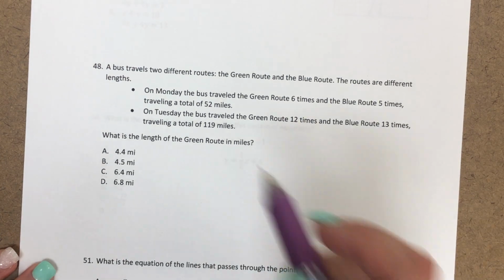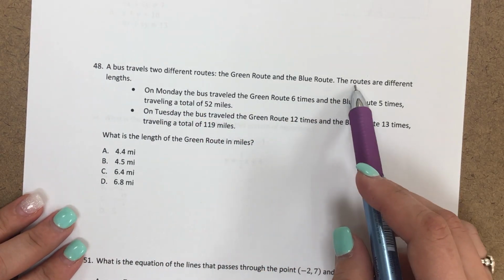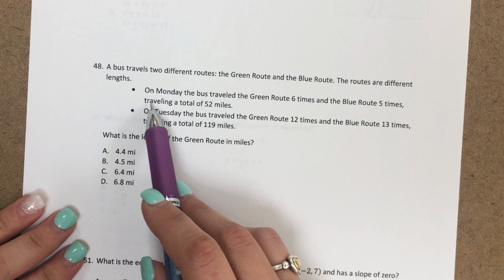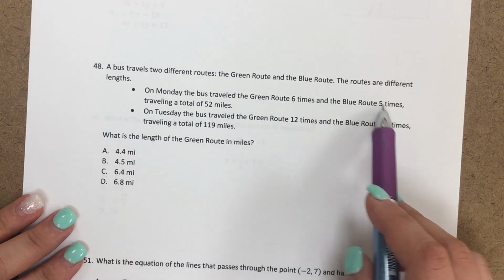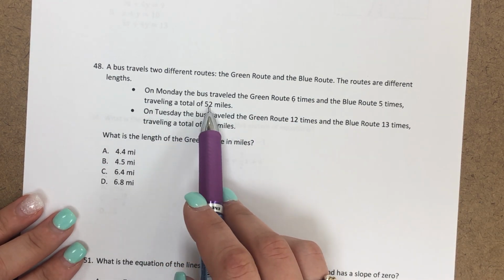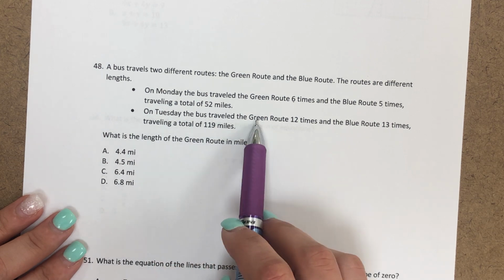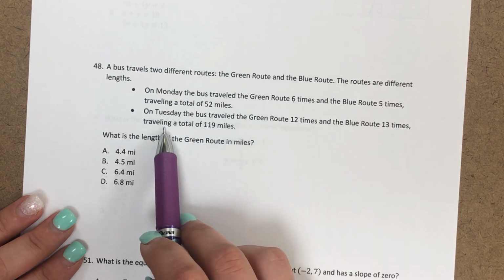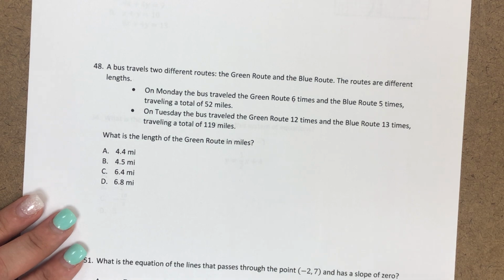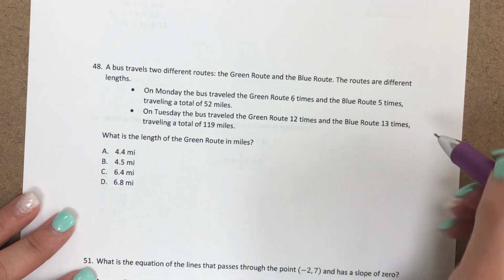Our next one. A bus travels 2 different routes, the green route and the blue route. The routes are different lengths. On Monday, the bus traveled the green route 6 times, the blue route 5 times, traveling a total of 52 miles. On Tuesday, the bus traveled the green route 12 times and the blue route 13 times, a total of 119 miles. So on this, we're going to actually write an equation for both situations.